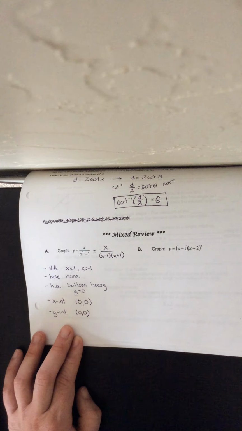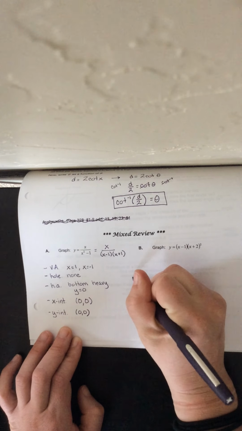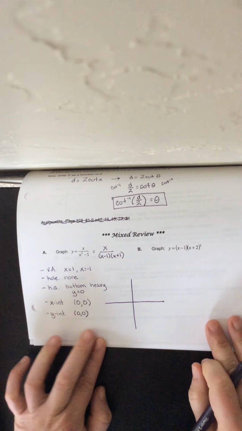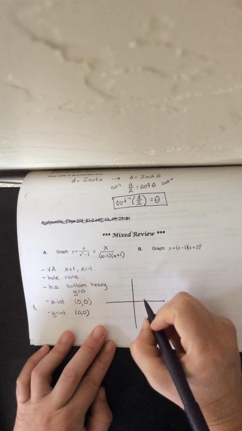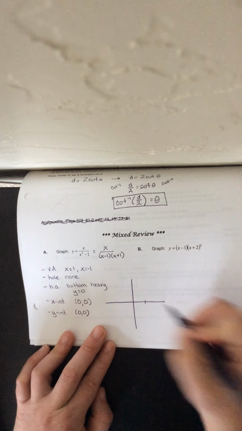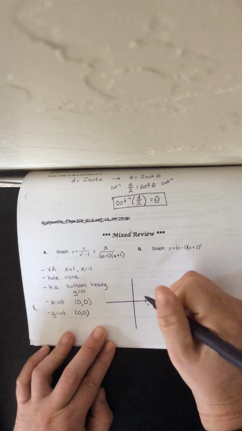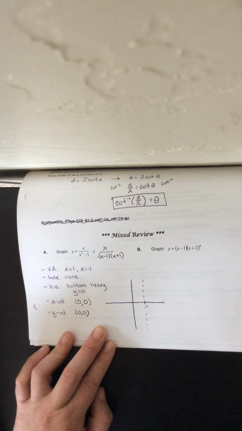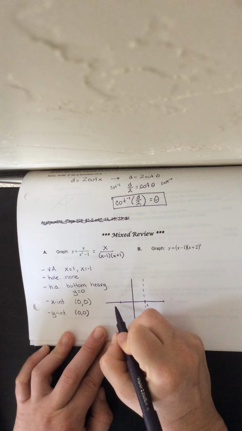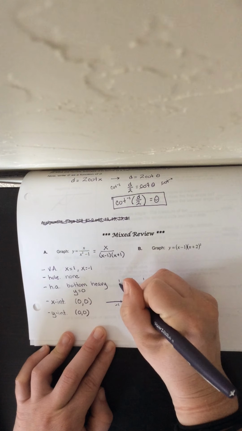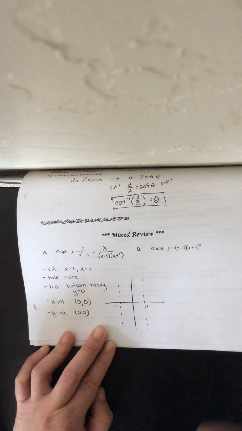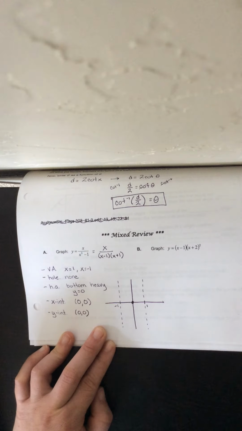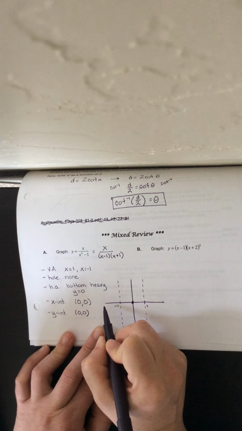Okay, so what we're going to do is graph this, and hopefully it turns out okay. I don't have my graphing stamp, so we'll see how this goes. I have a vertical asymptote at 1, so I'm going to draw that. I have a vertical asymptote at -1, so I'm going to draw that. And I have an x-intercept and a y-intercept right here at (0, 0). Oh, and I have a horizontal asymptote. Excuse me. Can't forget that.